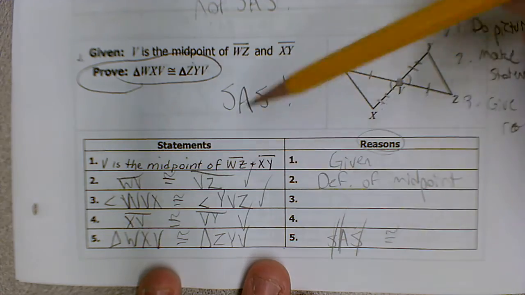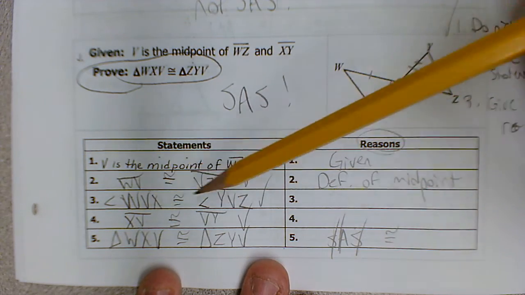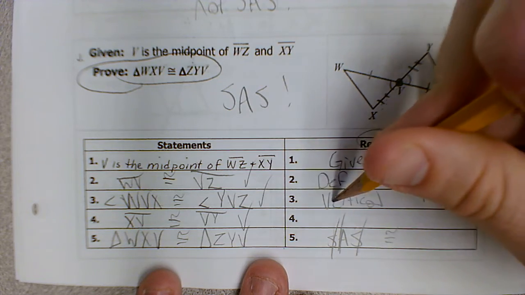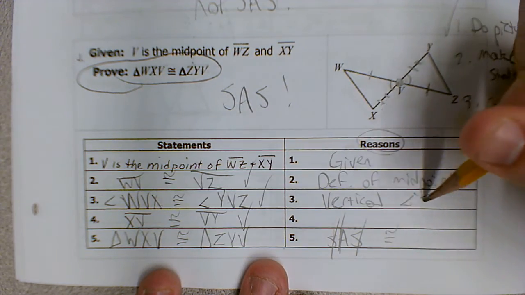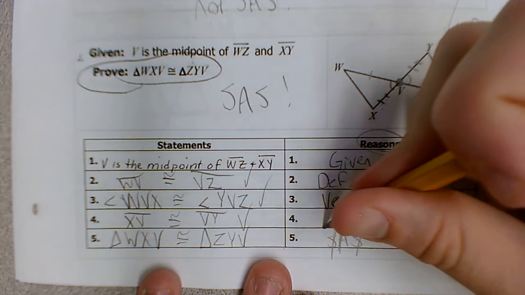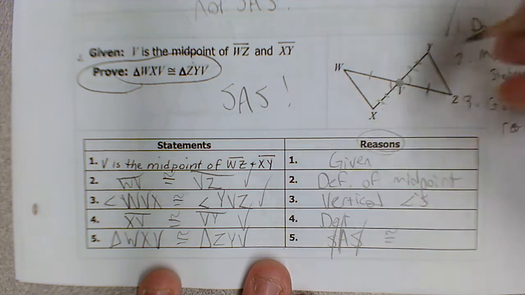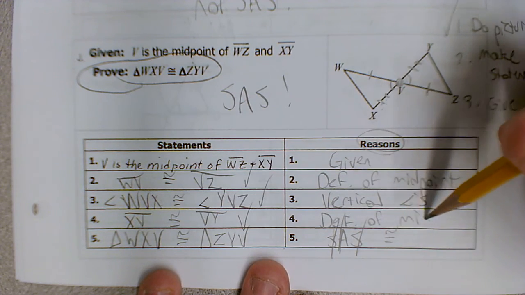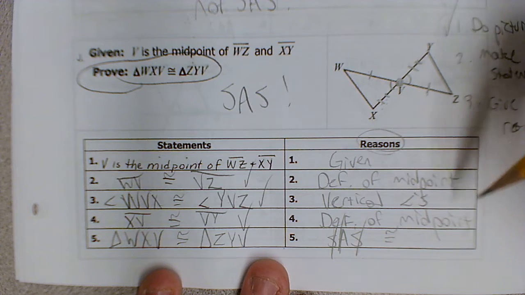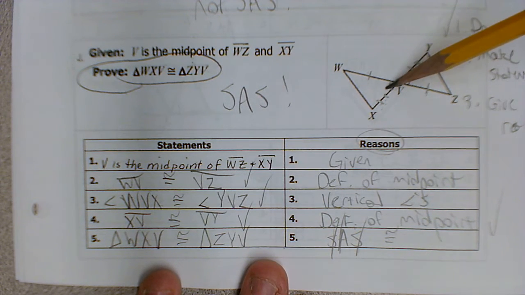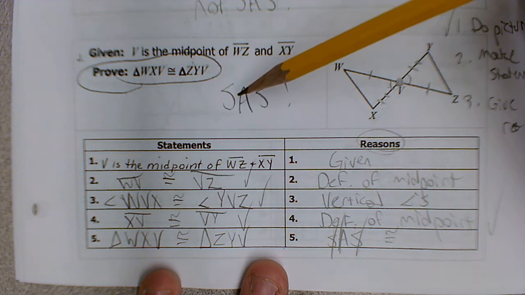I know that these two angles are congruent because they're vertical angles. Lastly, I know these last two sides are congruent because they're also based on the definition of a midpoint. And I'm done. To go through the steps again, I used the picture to figure out what my congruency statement was.